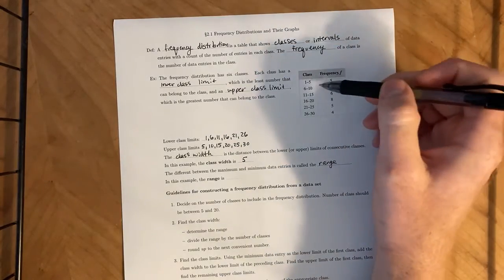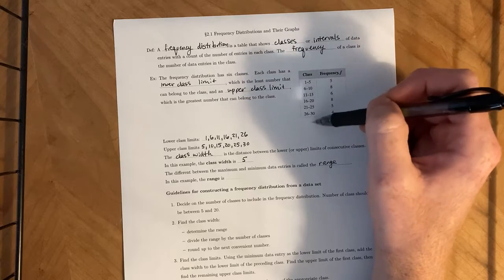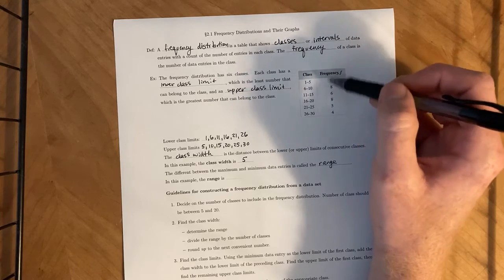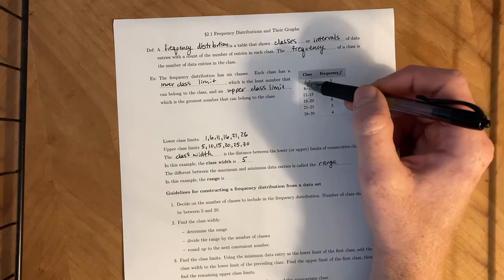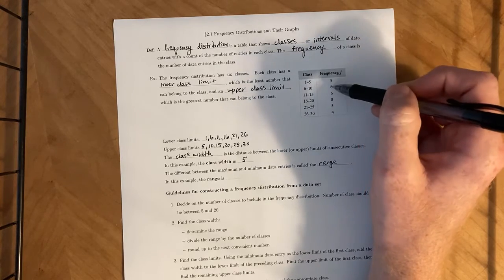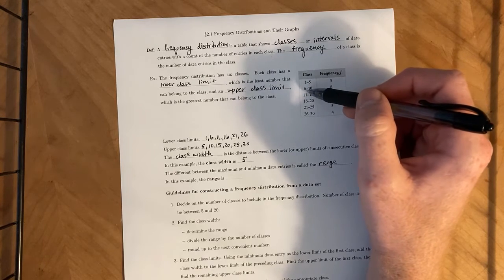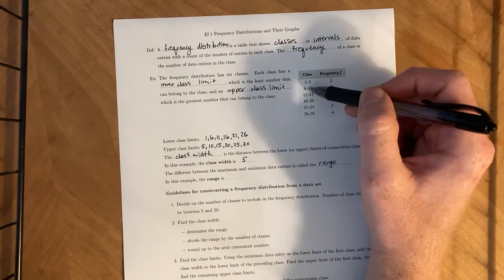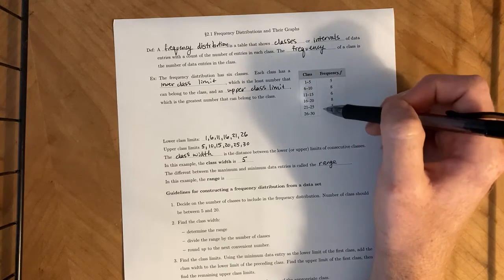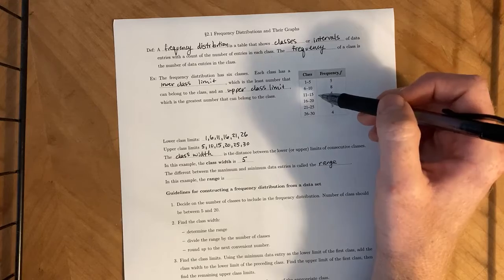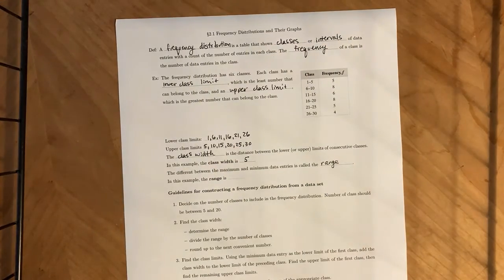And now, when we construct these things, we don't know exactly what the data values are, but we know how many are between 1 and 5. There's 5 data values between the numbers 1 and 5. There's 8 data values between 6 and 10, and so forth. So there may not be, say, a 7 in our data set, but there might be 4 6s, 2 8s, and 2 9s, which constitutes the 8 in the frequency distribution.